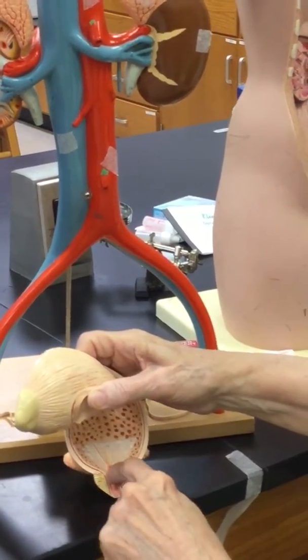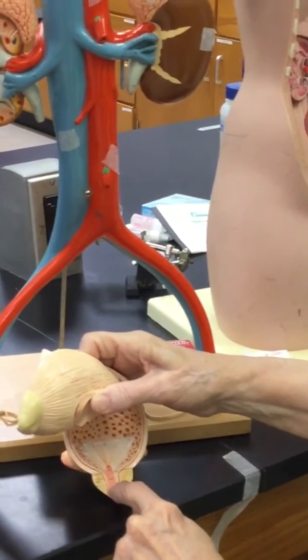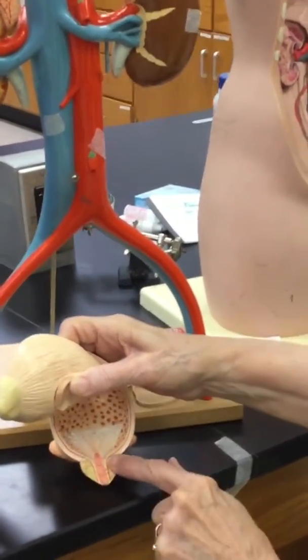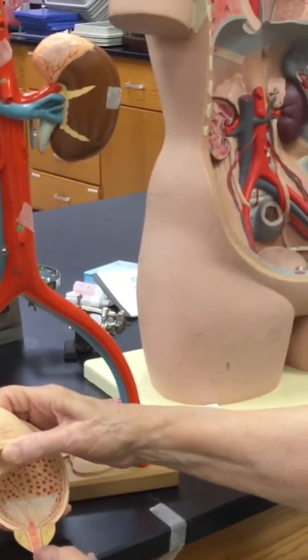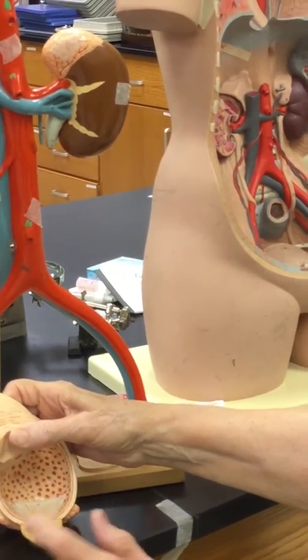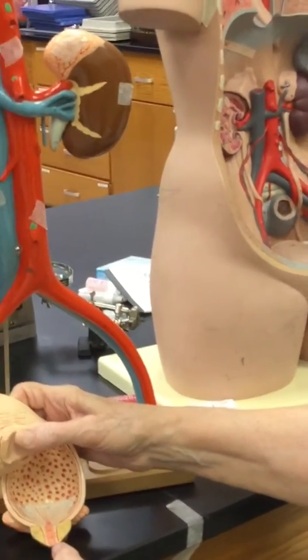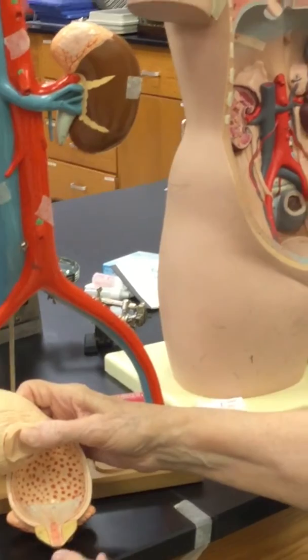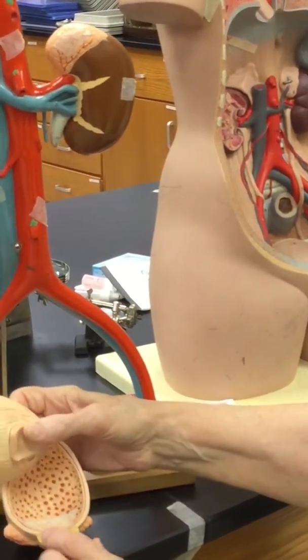Okay, so then this would be the opening to the urethra. That would be the internal urethral orifice. This would be the prostatic urethra. This is the prostate gland in the male. And then it would go through the penis, would be the penile urethra, and open at the outside would be the external urethral orifice.